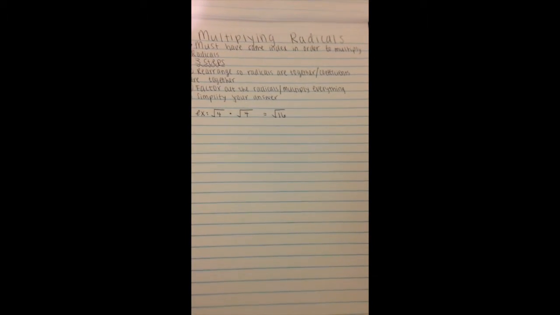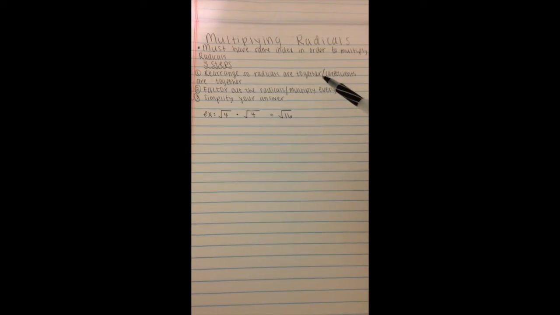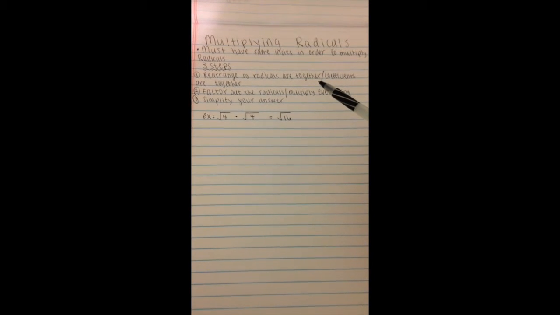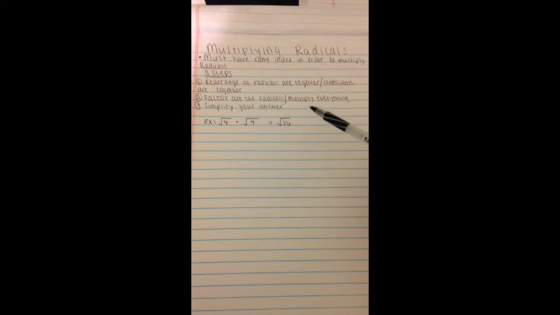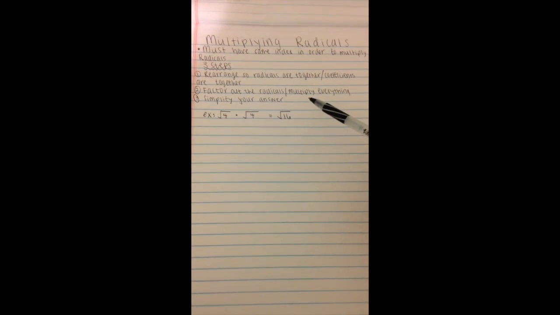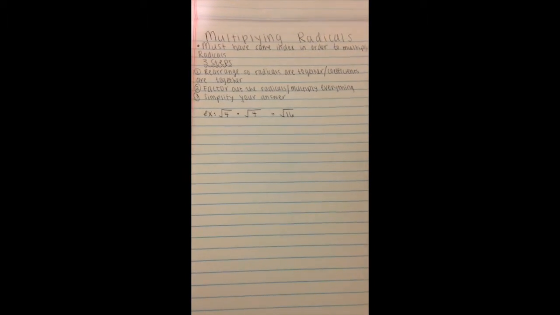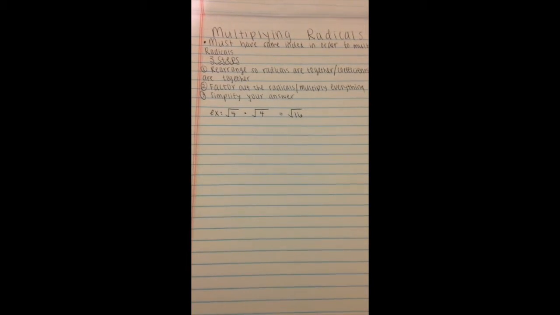When multiplying radicals, the main condition is that you must have the same index in order to multiply the radicals. So your 3 steps for it are to rearrange so that the radicals are together and the coefficients are together. Then factor out the radical or multiply everything. Then your third step is to simplify your answer.